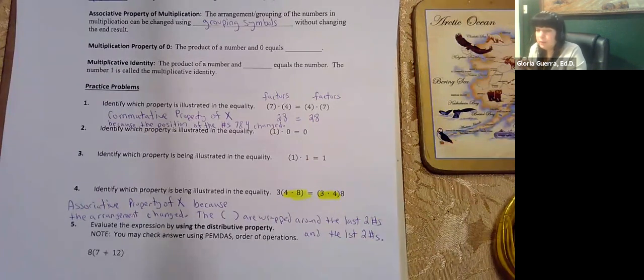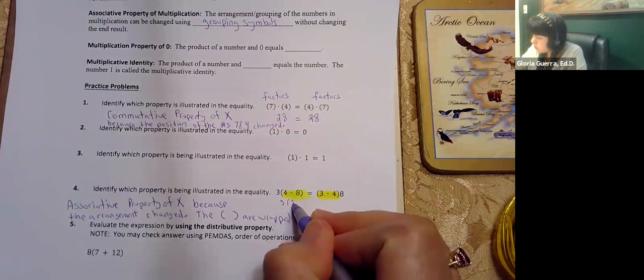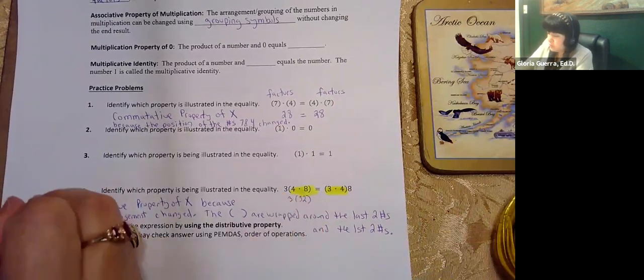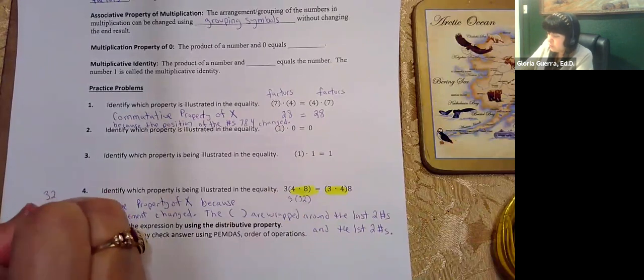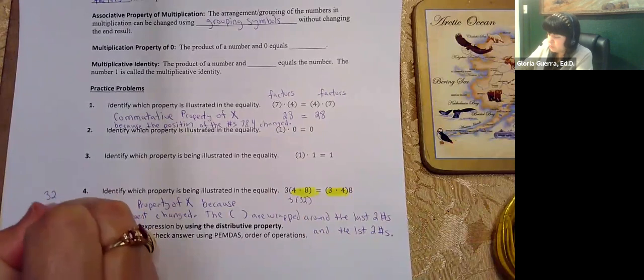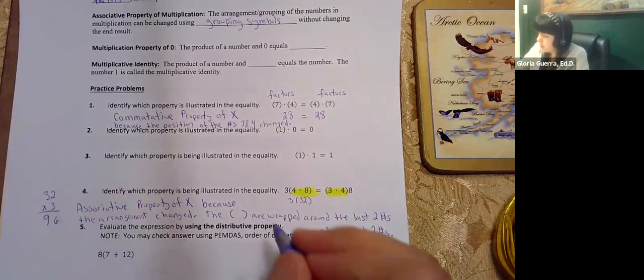Then I'm going to show that the left side does equal the right side. If I start with what's inside parentheses, 4 times 8 is 32. So that's 3 times 32. If I figure 3 times 32 on the side here, 3 times 2 is 6, 3 times 3 is 9. So that gives us 96.